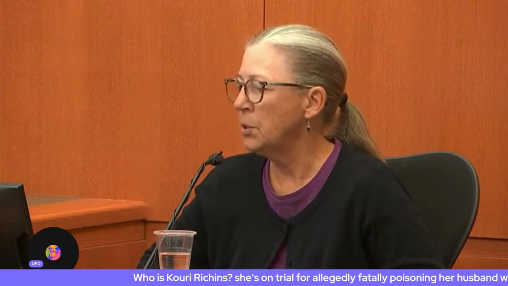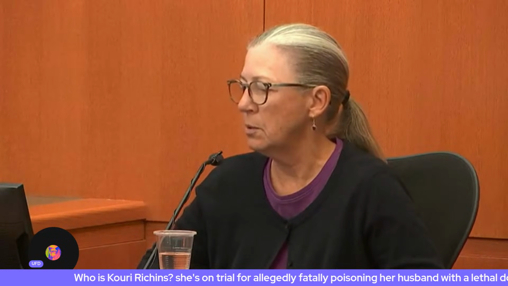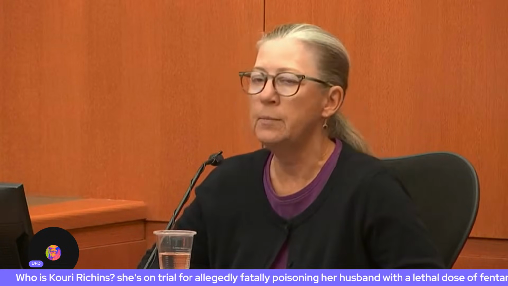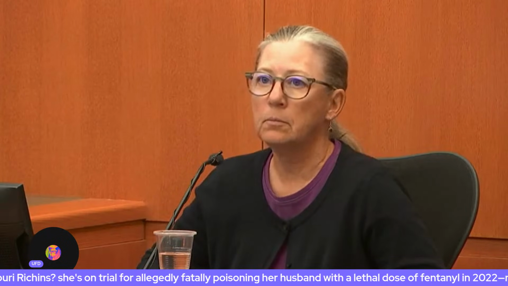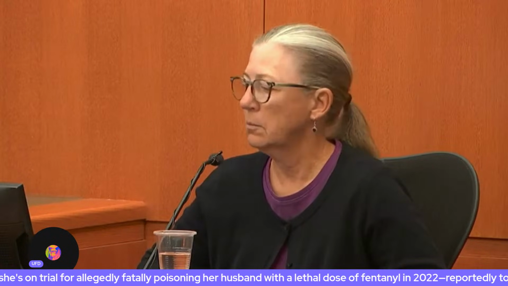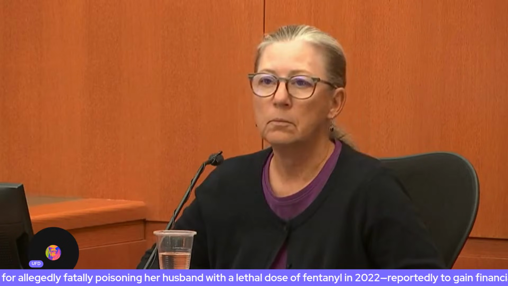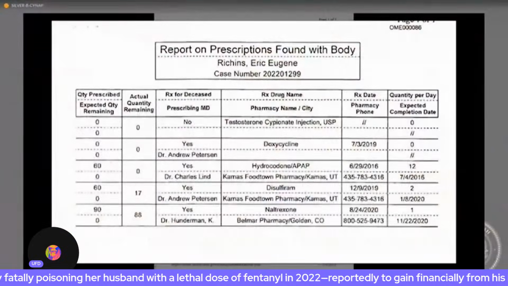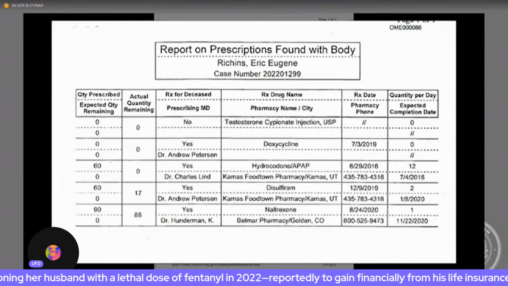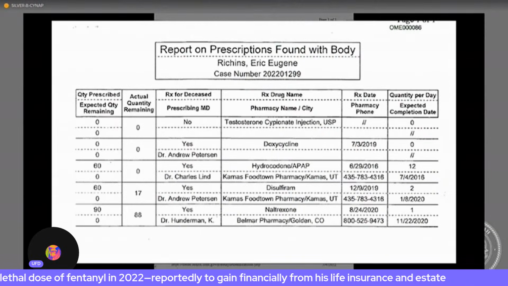It's also used for chronic symptoms or complications from Lyme disease. And this last one was prescribed when? August 24th of 2020. And how many were prescribed according to the label? 90 pills were prescribed. There were still 88 pills remaining.